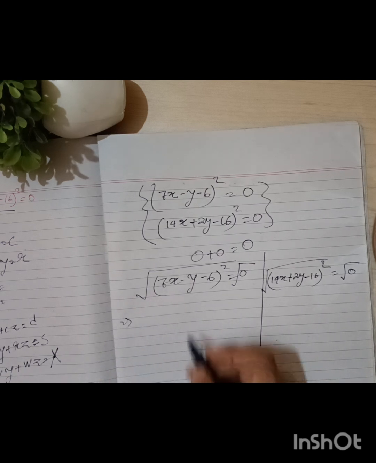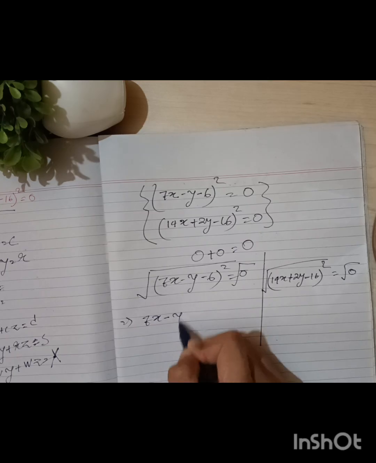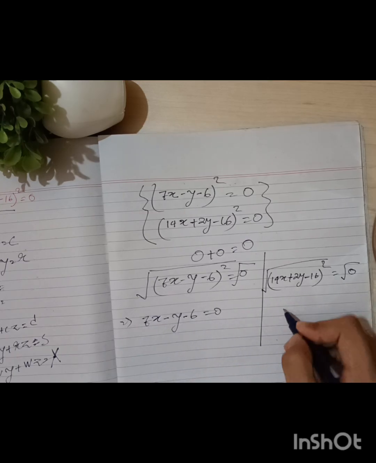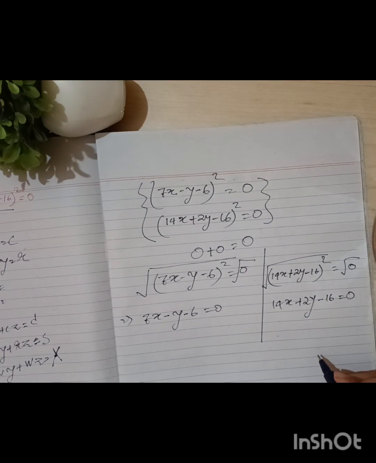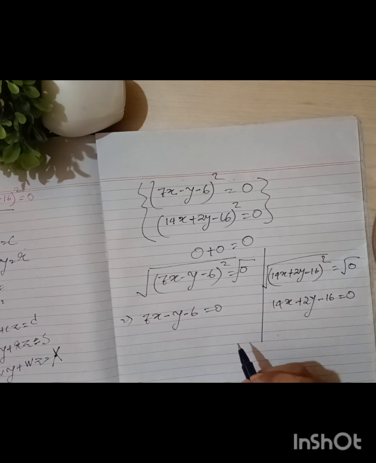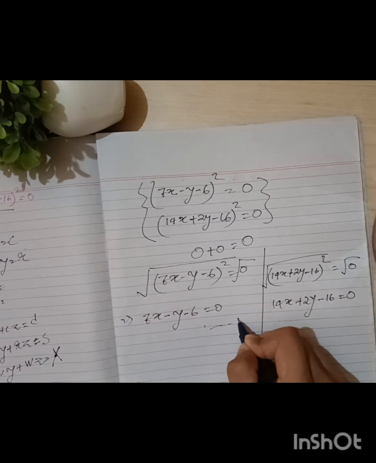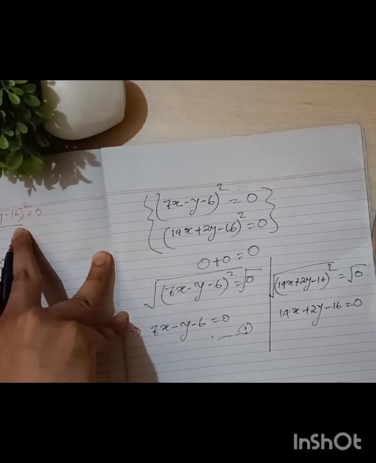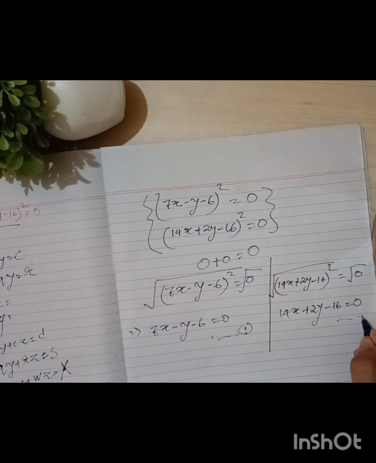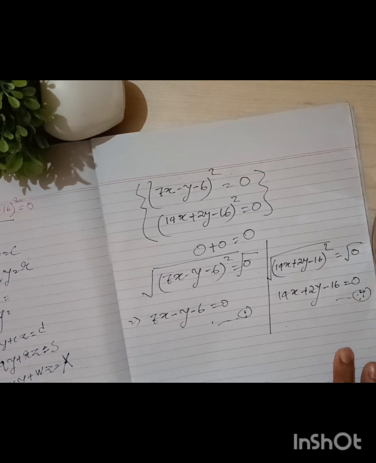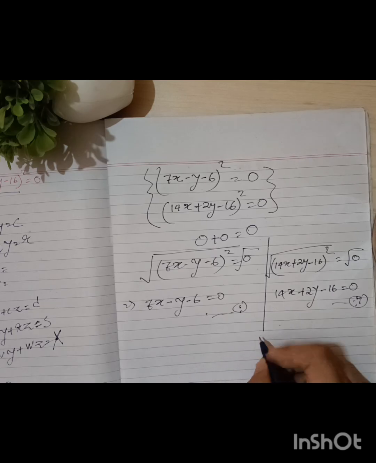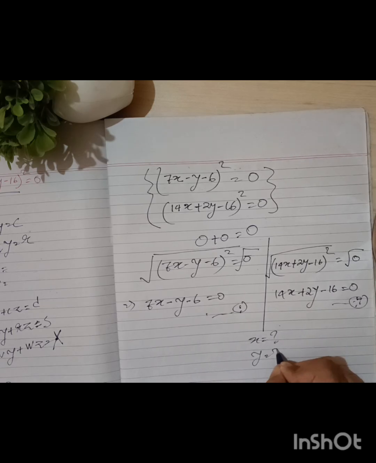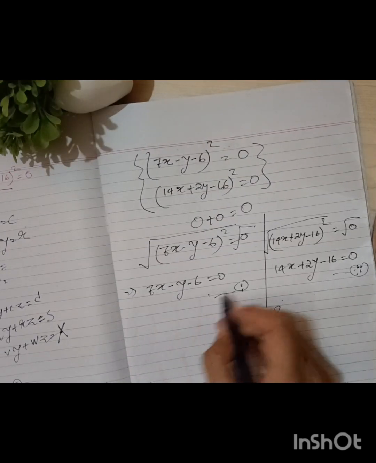Then we can easily write that 7x minus y minus 6 equal to 0, and 14x plus 2y minus 16 is 0. By applying this concept, we easily get two equations from a single given equation of this question. Now, by solving these two equations, we can easily get x and y. Like this.